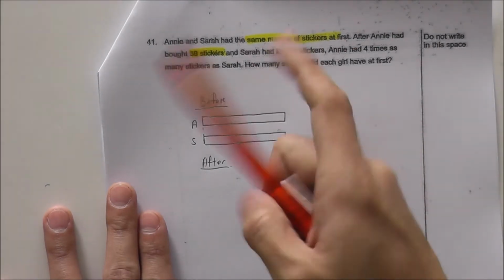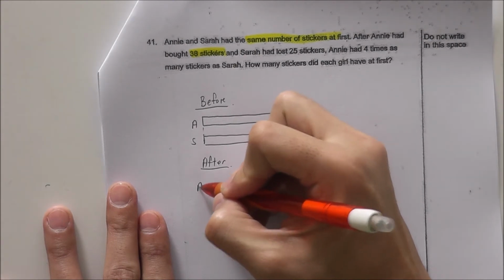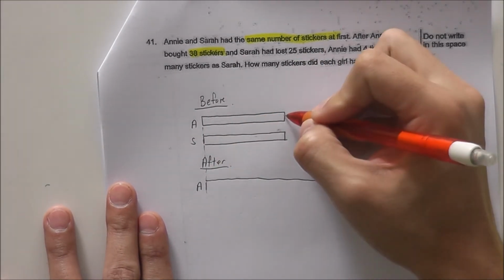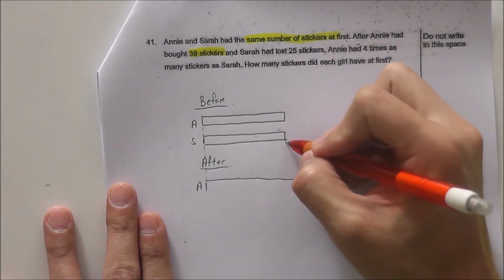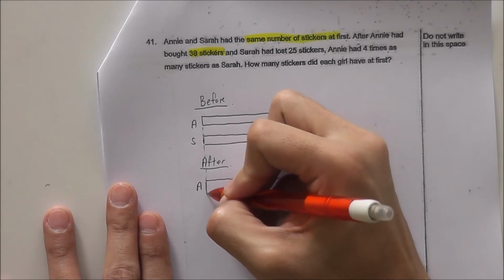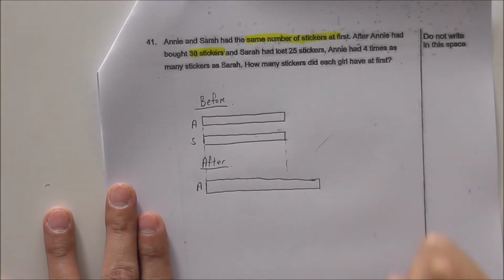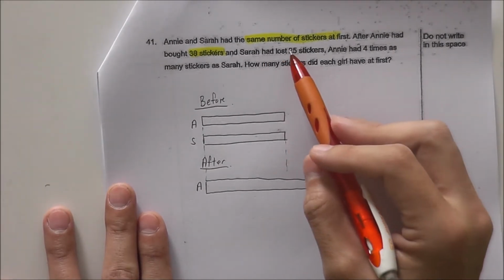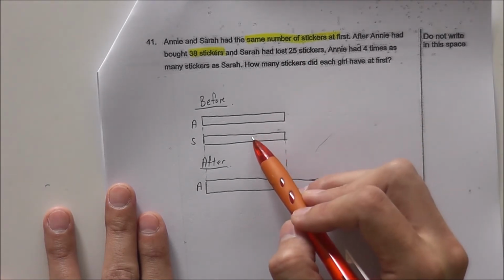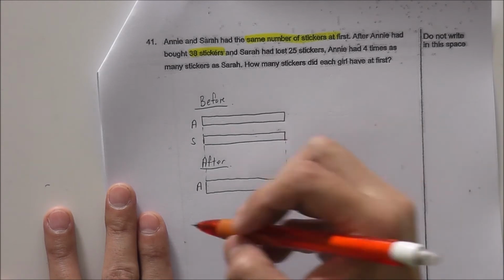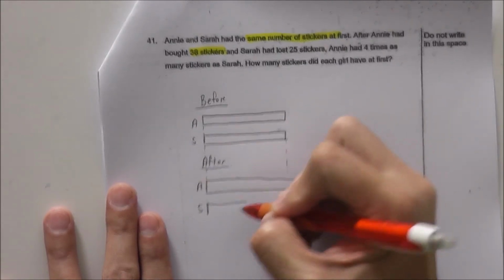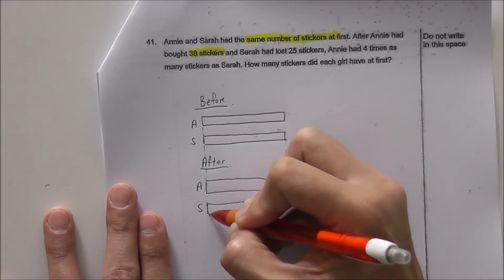Am I right? So this Annie, if you were to draw it, has to be longer than before. How long? I'm not too sure, but I just draw it slightly longer like this. And Sarah had lost 25 stickers, so I just cut it shorter because she lost 25. So this is Sarah.